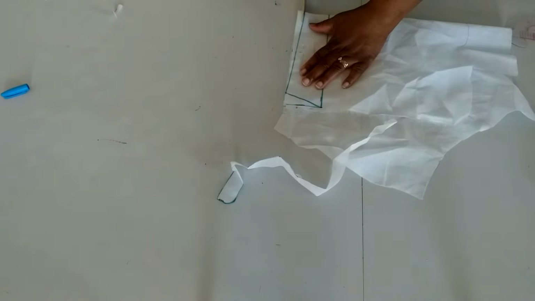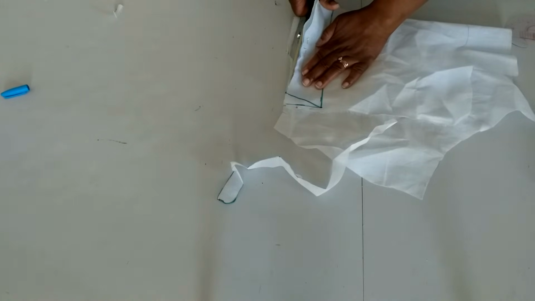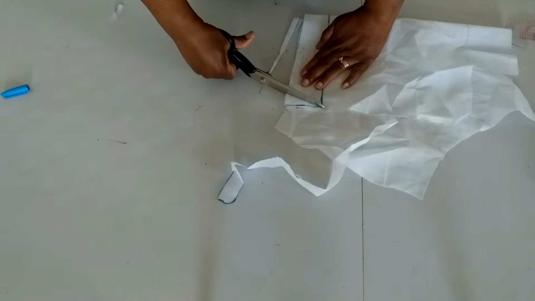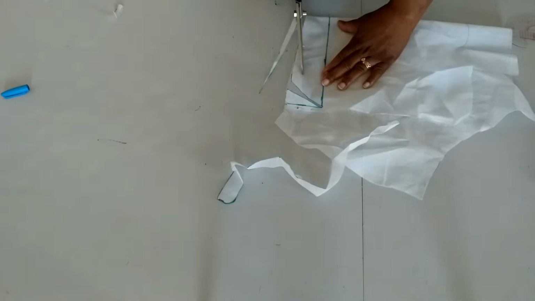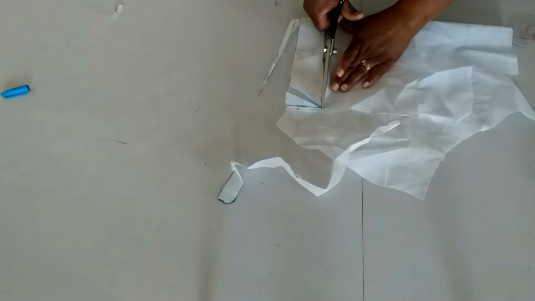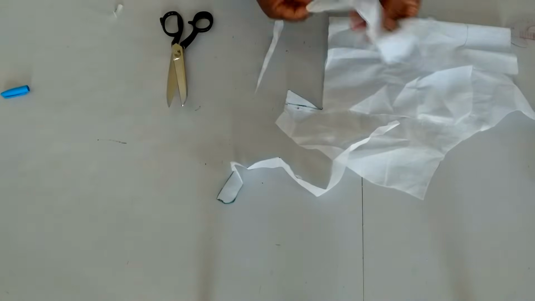So this is the collar. I'll cut it. So this is the collar.